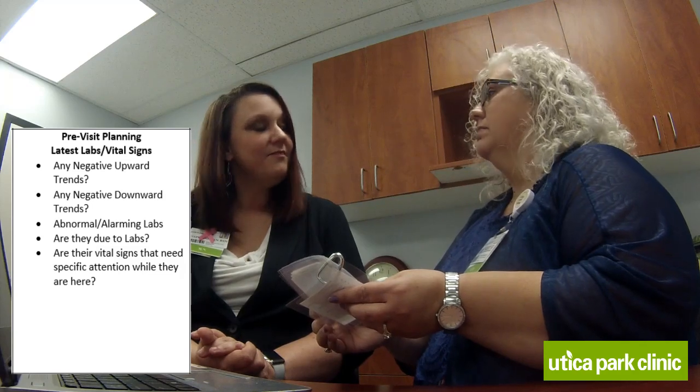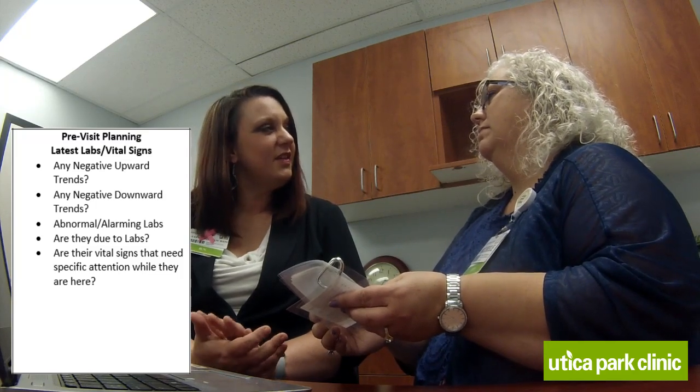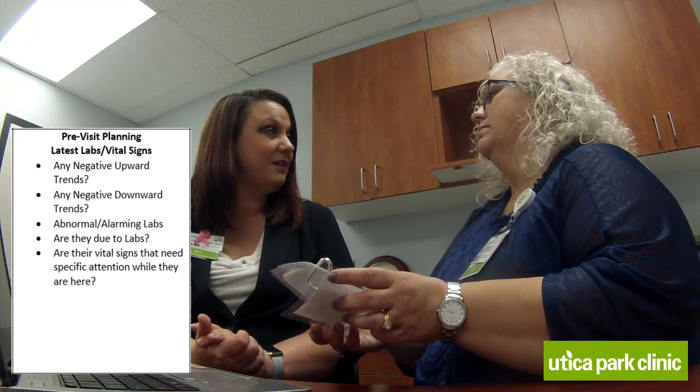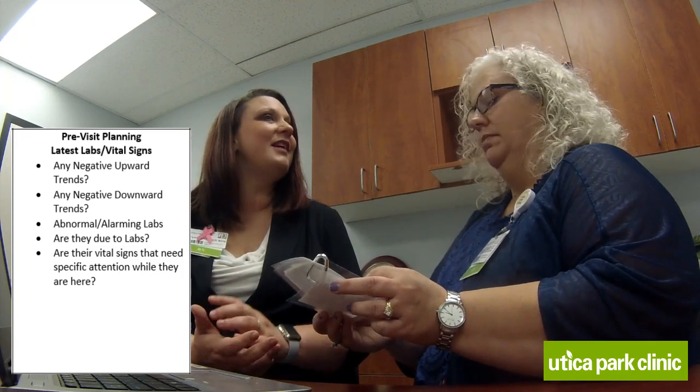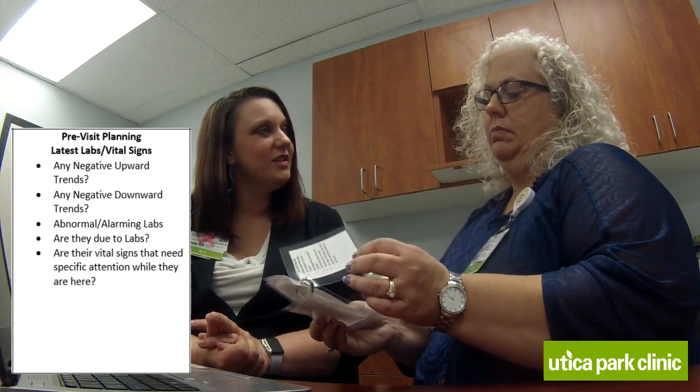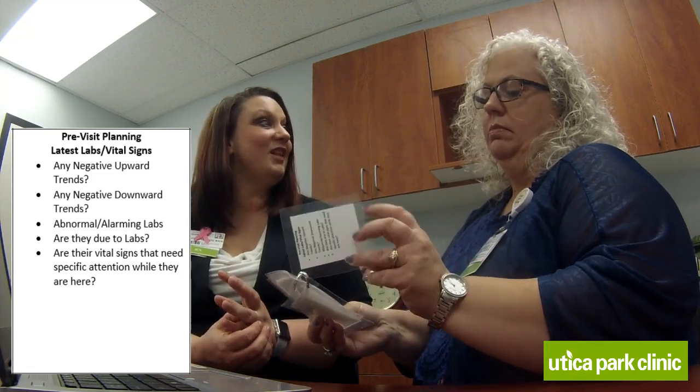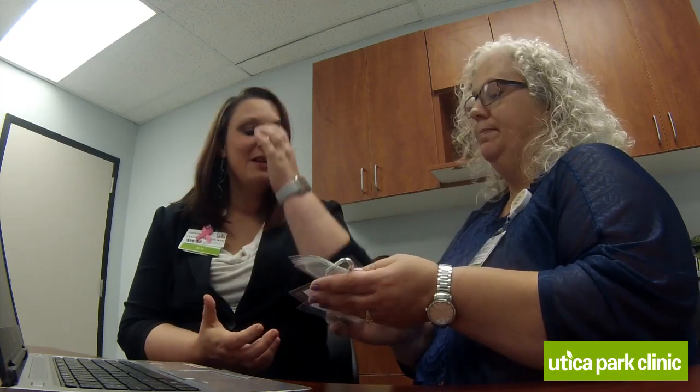Looking at our latest labs and vital signs, we want to watch for negative upward trends and also those negative downward trends as well. Abnormal and alarming labs, are they due for any labs? Then we want to look at their vital signs. Is there anything we want to pay specific attention to, such as maybe their blood pressure reading was high last time they came in, so we may want to make sure that we let them rest before we take their blood pressure this time, or apply all of the real standard practices for proper blood pressure taking.